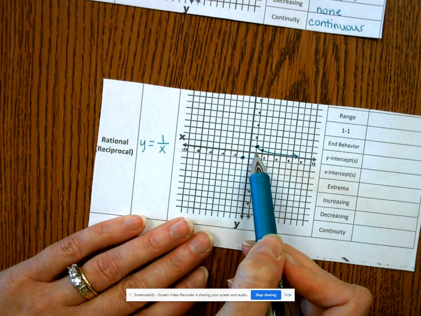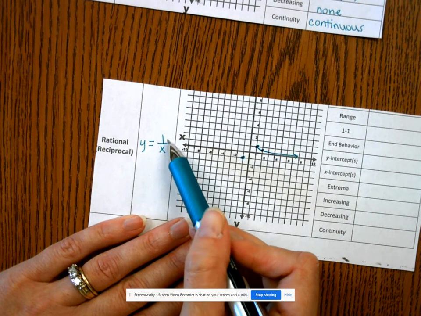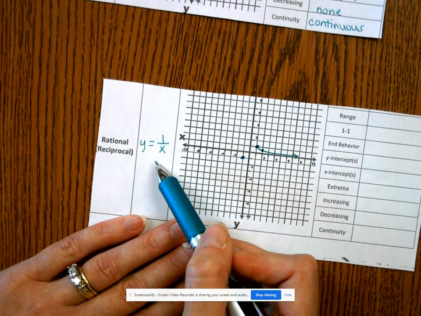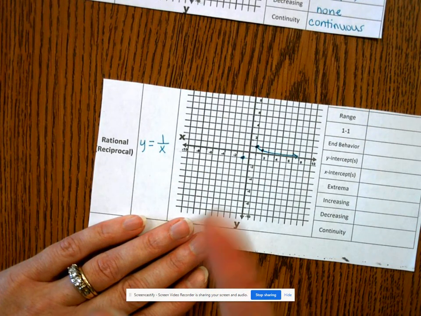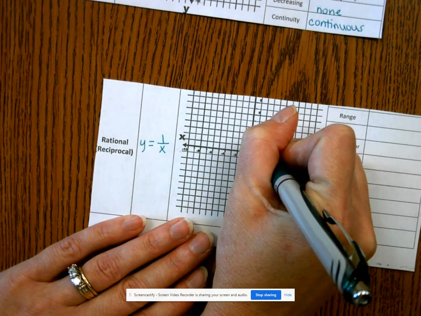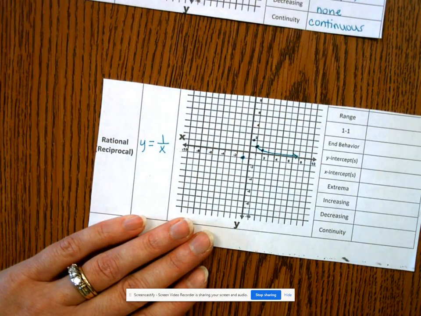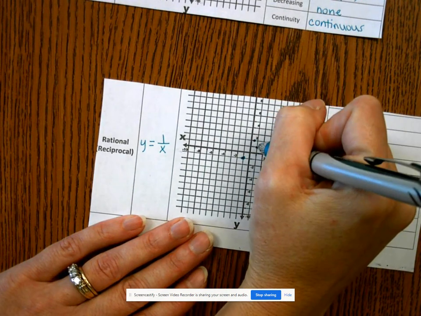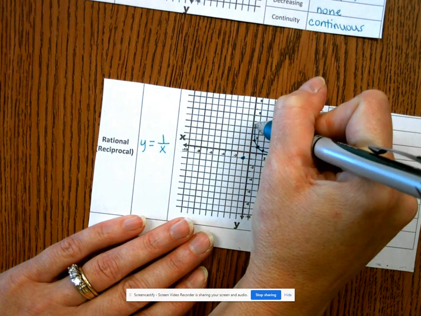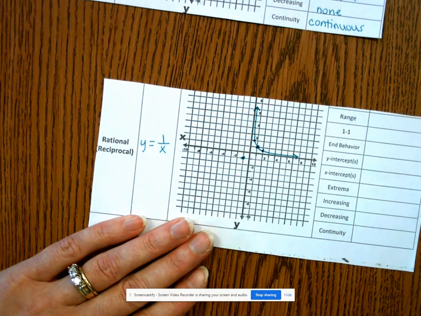If I try to get closer to 0 with my x's, so let's say I plug in a 1/2, then I have 1 over 1/2. So 1 divided by 1/2. Remember, you multiply by the reciprocal, so it would be 1 times 2. So at 1/2, I have a point at 2. And if you keep going with that, like at 1/4, you'd have a point at 4. And so the closer you get to 0, the bigger your numbers are going to get. So we hug that axis there.